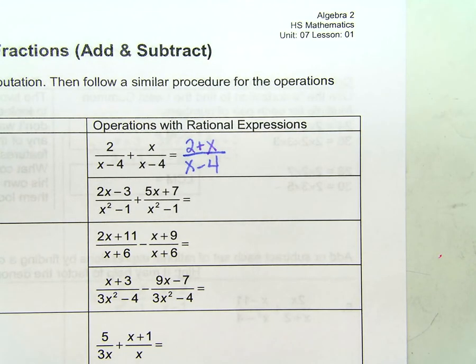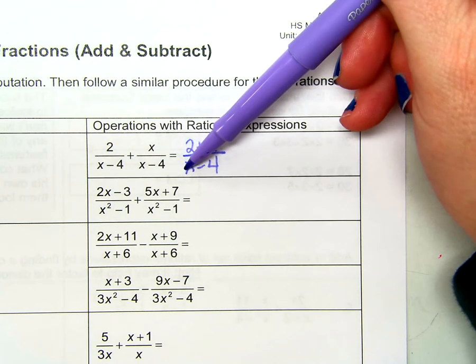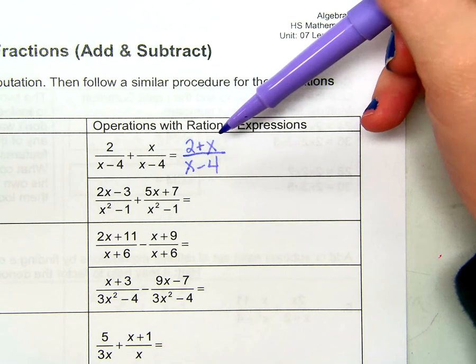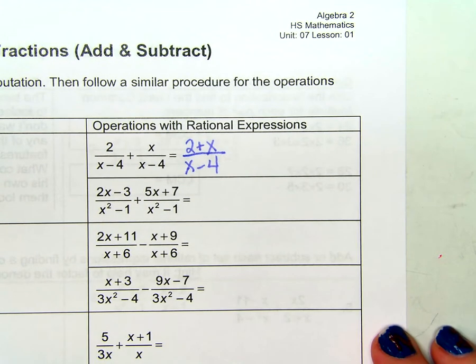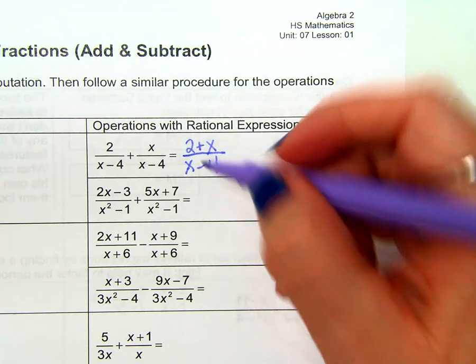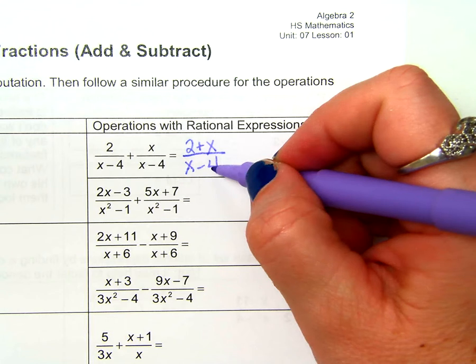So earlier today, you know what this crazy kid was trying to tell me? If I could cancel the x's. Why is that crazy? Because you can't. That's exactly right. Do you know why? You can only simplify terms in the numerator and the denominator if they are factors. Remember that from yesterday? If they're factors, you can simplify them to 1.